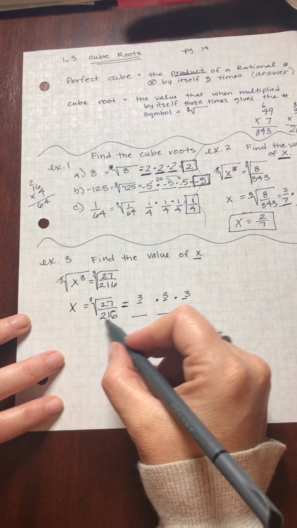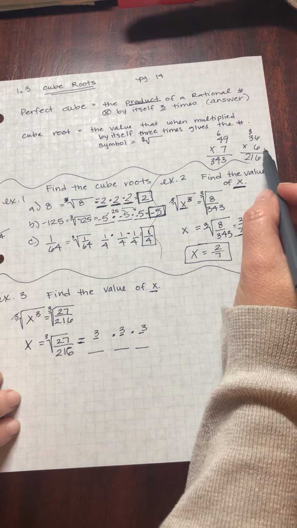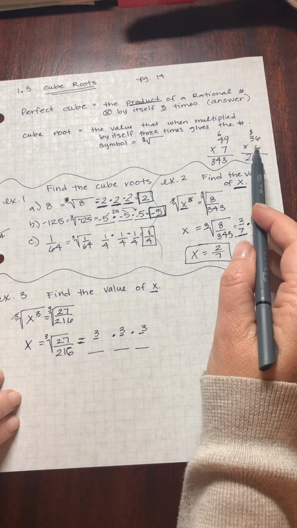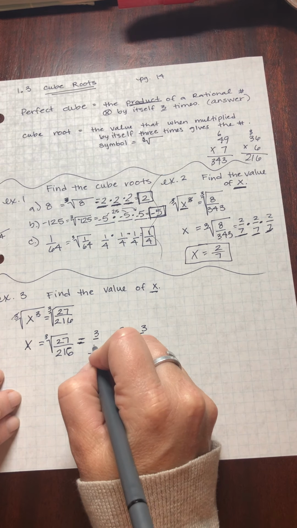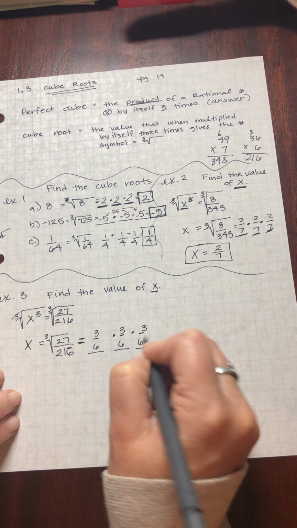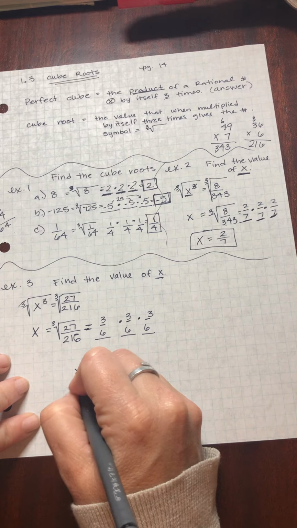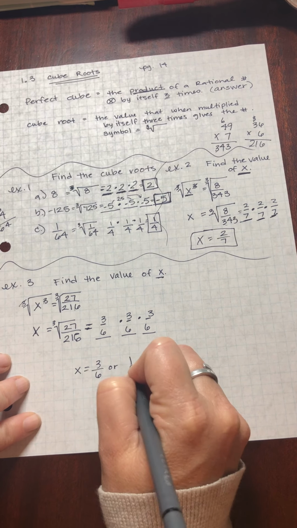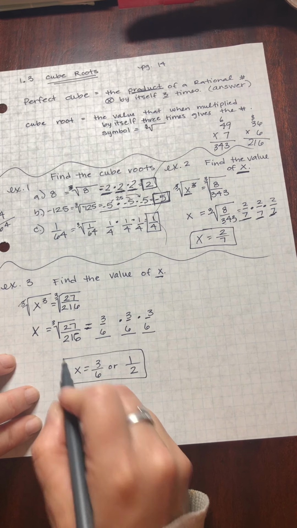And then 216 is familiar, I hope, because we found it by accident when trying to solve the last one. So we know that 6 3 times equals 216. 6 times 6 is 36, and then times 6 again gives us the 216. So our answer, x, is equal to 3 over 6, or maybe some of you caught that, 1/2. Either of those would be good answers.